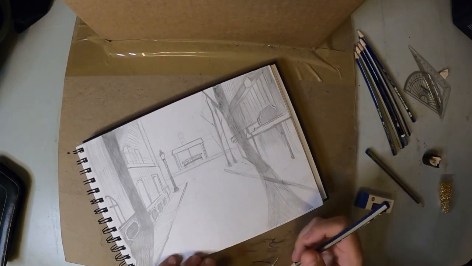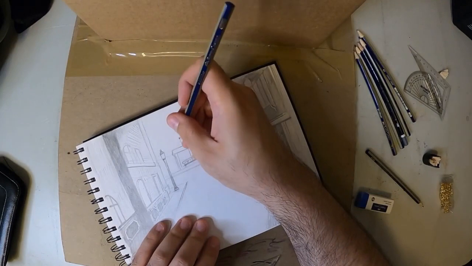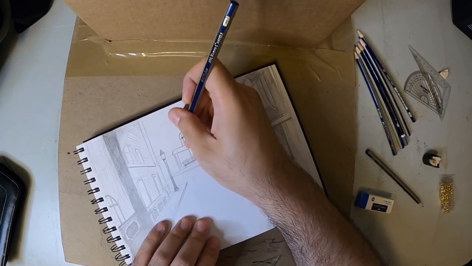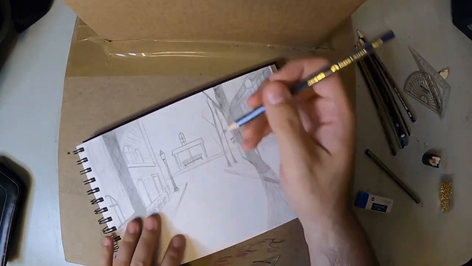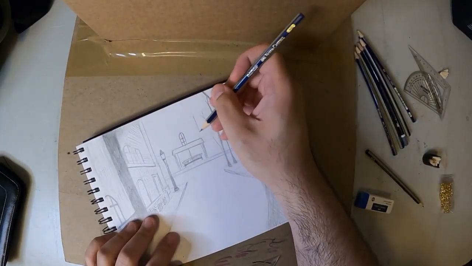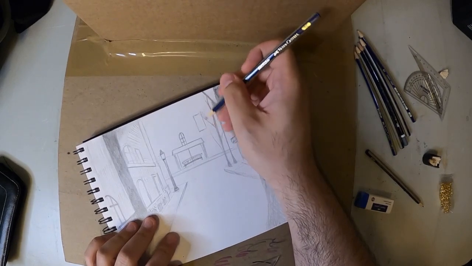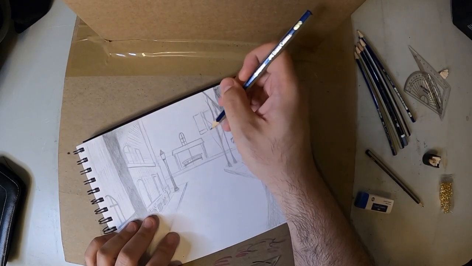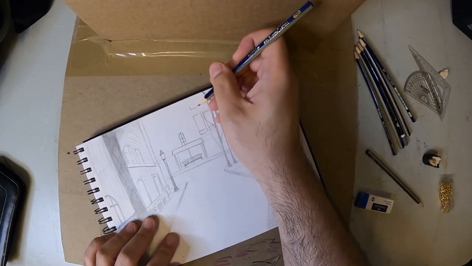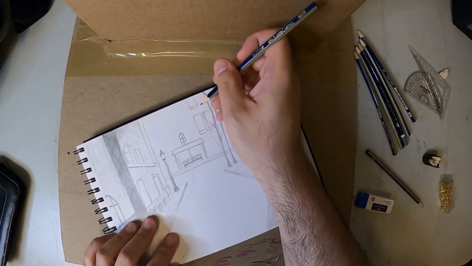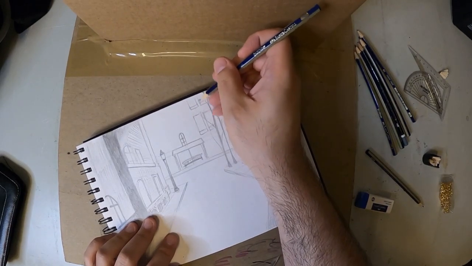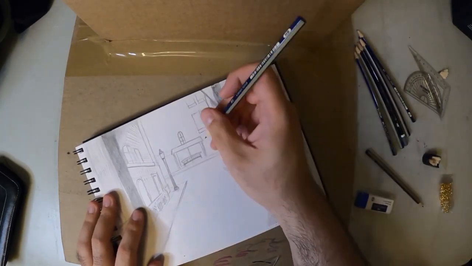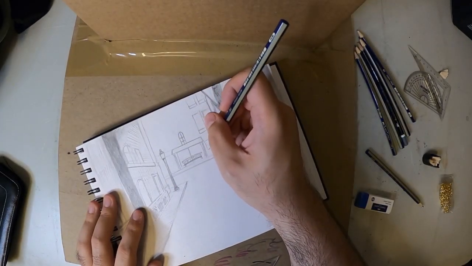Alright, I'm going to start working on this here window. There's a series of windows, actually. The nice thing about these windows is they're straight on, so you don't actually have to worry about much in terms of perspective. Maybe a poster or something, some kind of little detail over here.